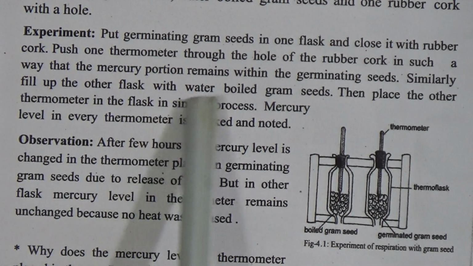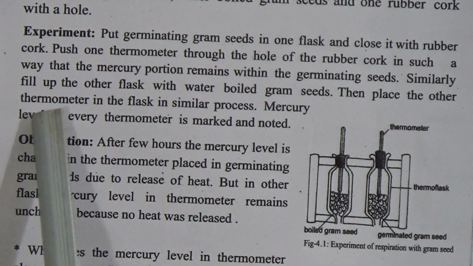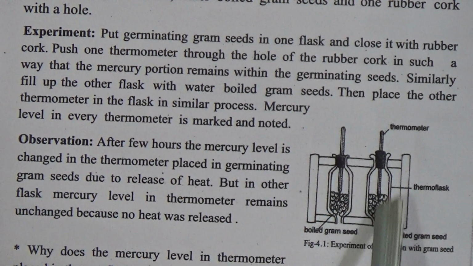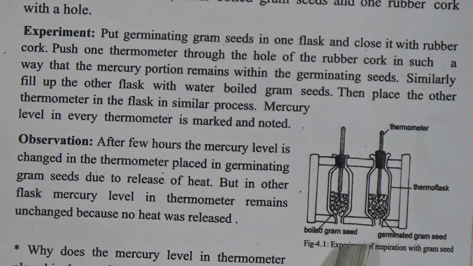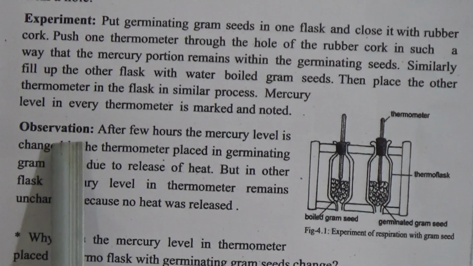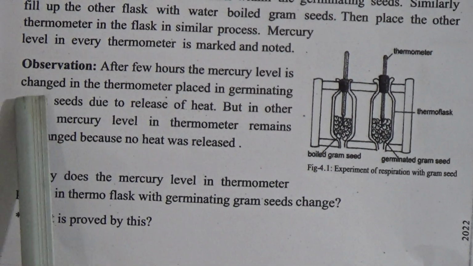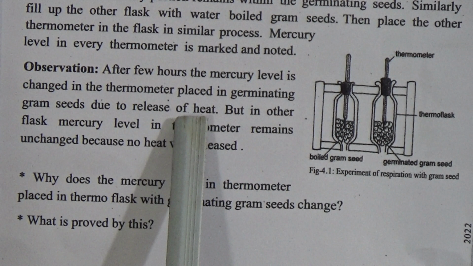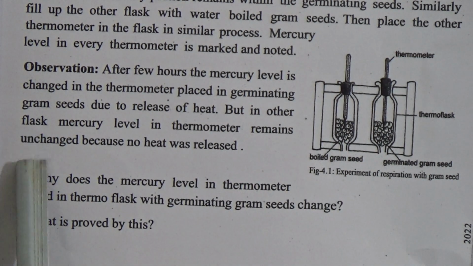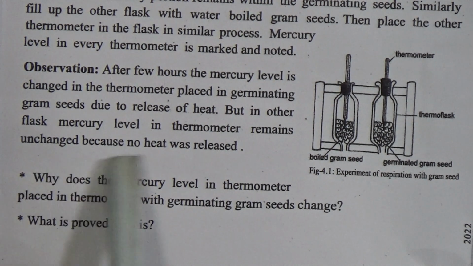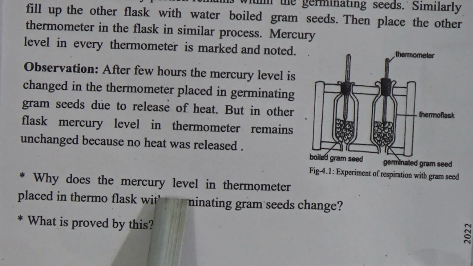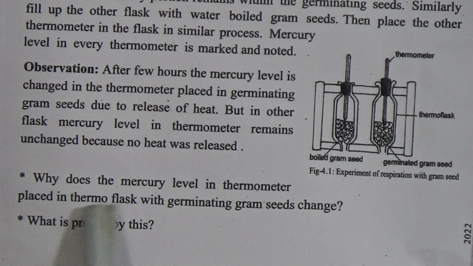Similarly, fill up the other flask with water-boiled gram seeds. Then place the other thermometer in the flask in a similar process. The mercury level of every thermometer is marked and noted. You can see the picture of this experiment here. Observation: after a few hours, the mercury level changes in the thermometer placed in the germinating gram seeds due to the release of heat. But in the other flask, the mercury level in the thermometer remains unchanged because no heat was released.